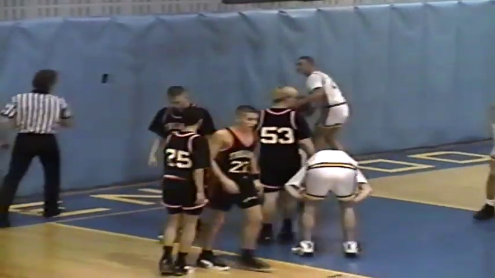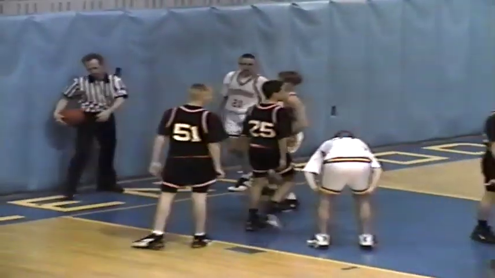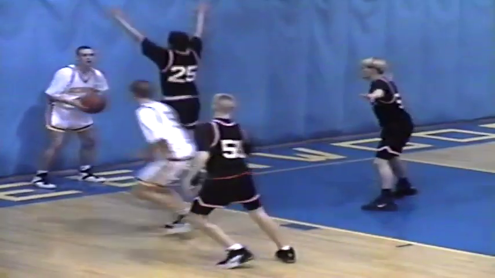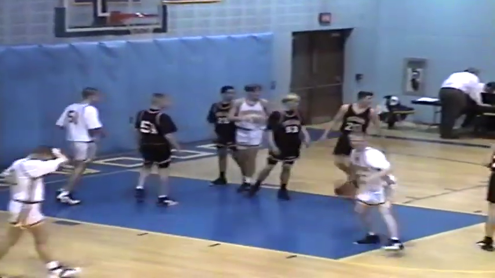Fires it over to the wing for Yanks. Yanks for 2 is no good. Return shot by 43 wouldn't go. And the ball is knocked around in there. It's going to be out of bounds off the Trojans. It'll stay Greenwood ball. Here's Pittman with it. Pittman from 12 feet out, but a foul called.